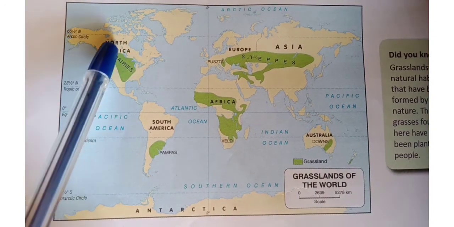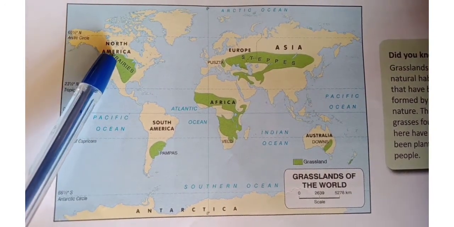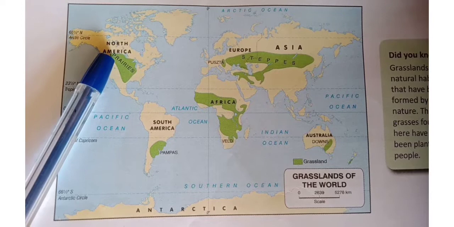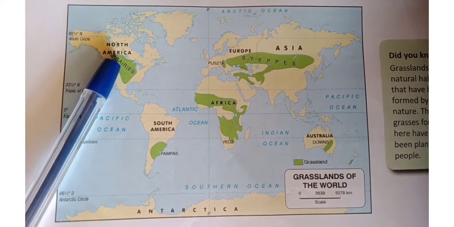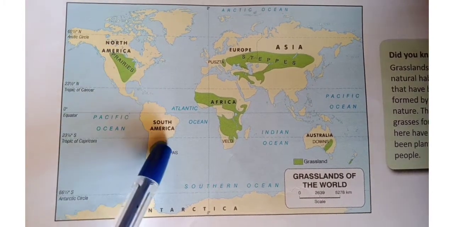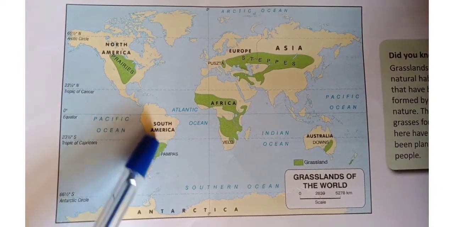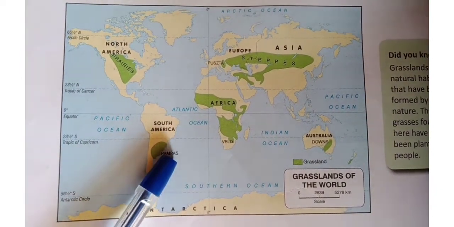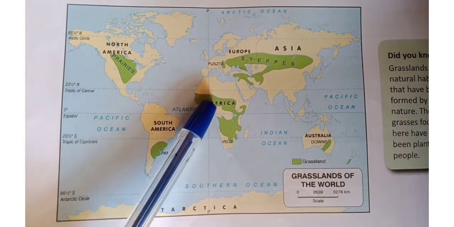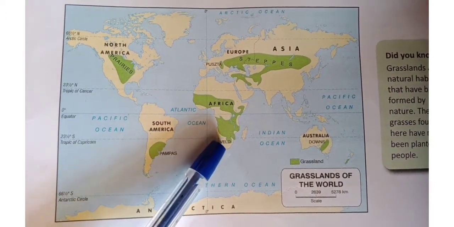In North America, grassland is known as prairies. In South America, this grassland is known as pampas. In Africa, it is known as veld.